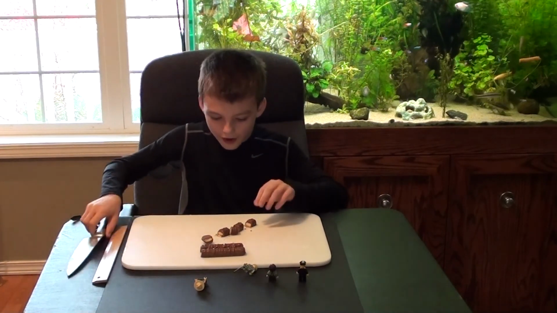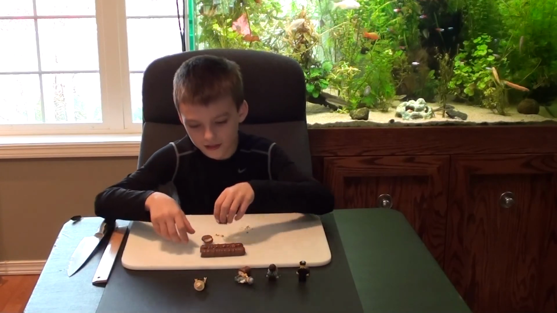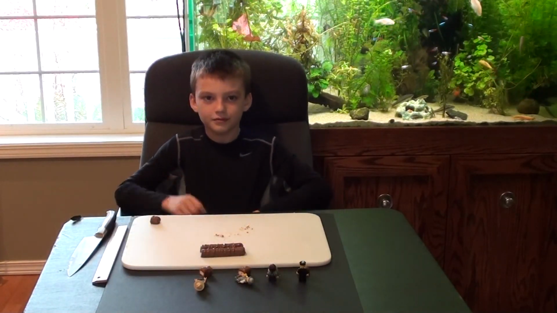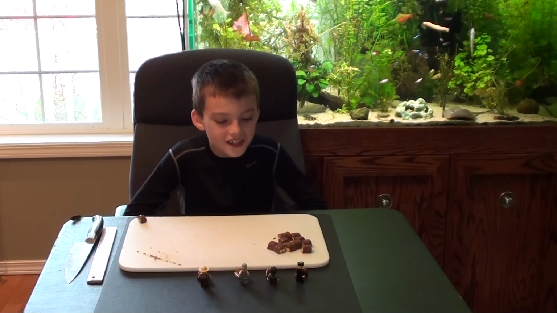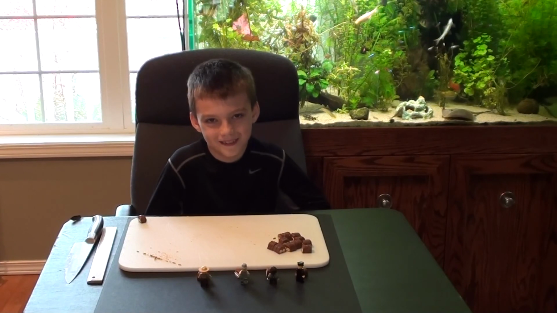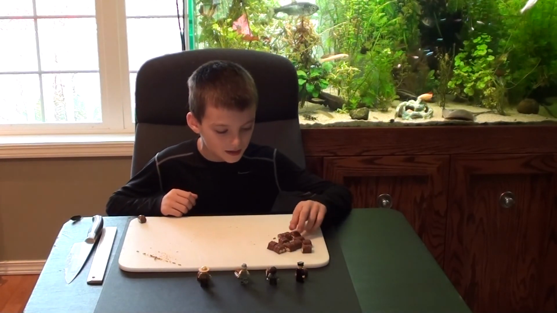Okay, now they're in each 5 equal pieces. Now I can give each one of my friends one, and then me. Okay, I just finished cutting all of these. Oh, and by the way, do not do this at home without adult supervision. Okay, so now I have to split these up so everybody gets an equal amount.